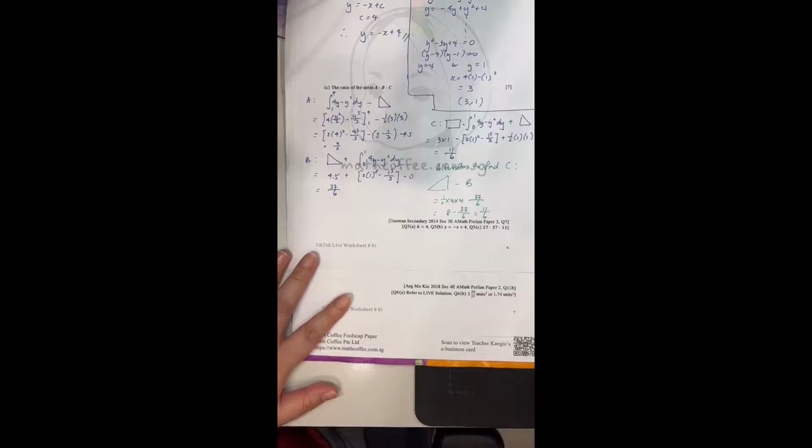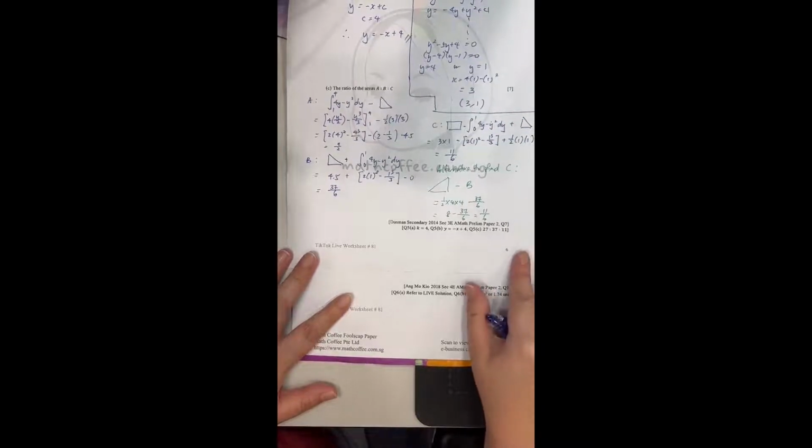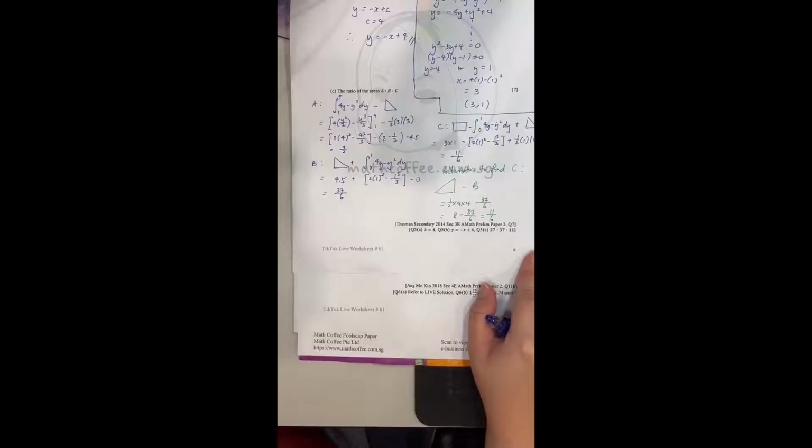So now we want to find the ratio. Yes, Cookie's method is safer. Okay, he is right. I didn't spot that also. So you see, there's few ways of doing it.